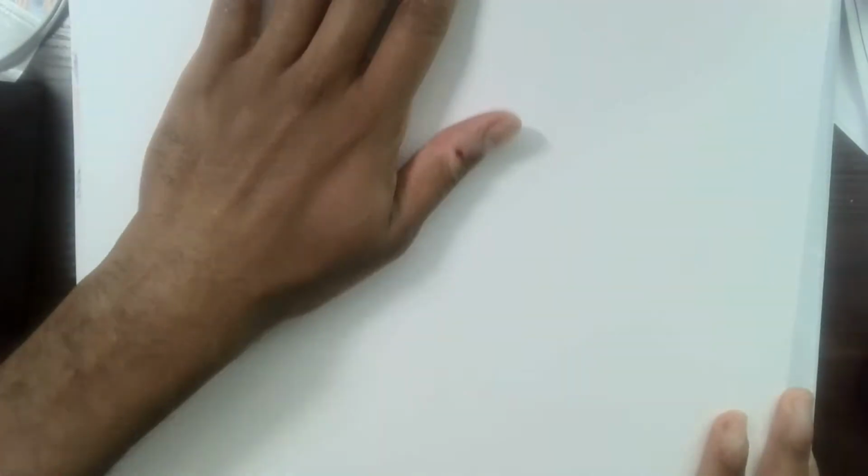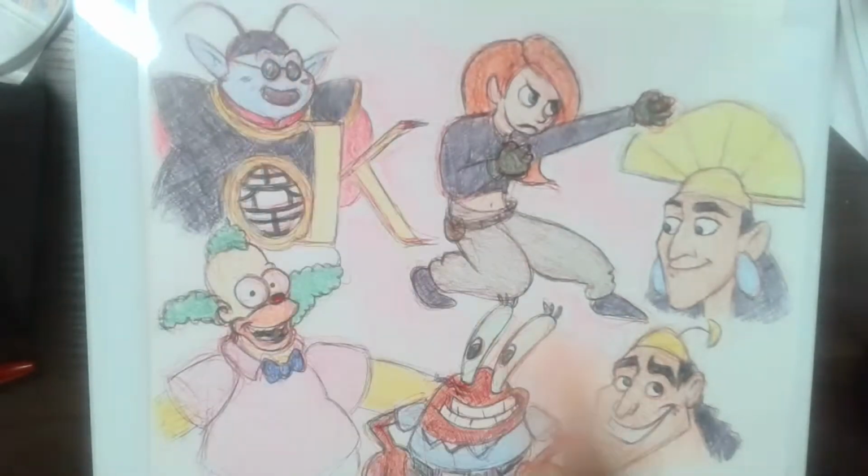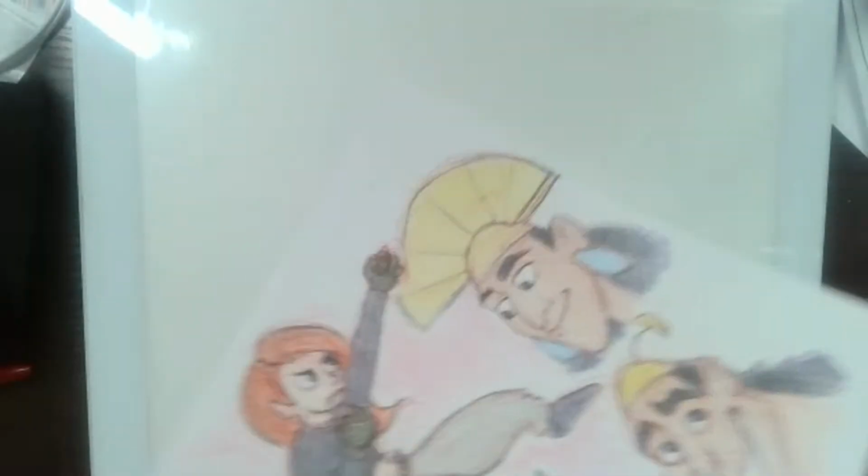So today we're going to continue our trend we've been doing for the past couple of days for these streams, where we're drawing to different letters and names. I know last week we did the letter K, and just for a refresher, here's what I did last week for K. So for last week, this is what we ended for K. We were doing 6 characters. We ended doing King Kai, Kim Possible, Kuzco, Kronk, the Crabs, and Krusty the Clown.